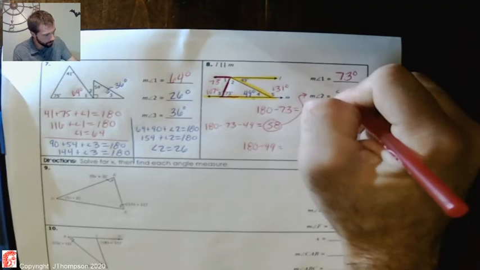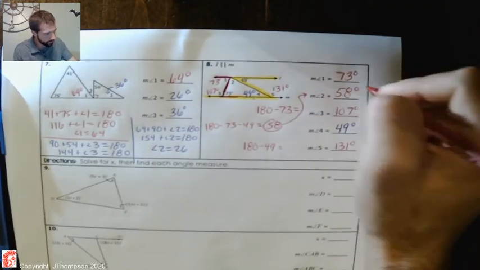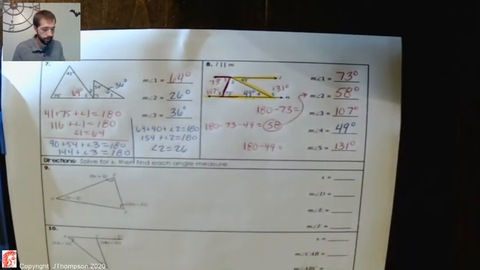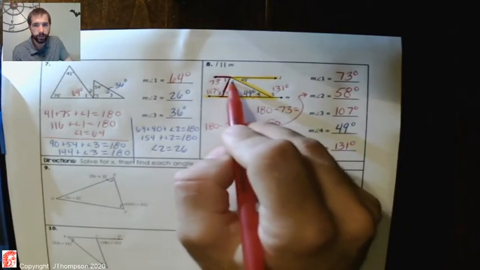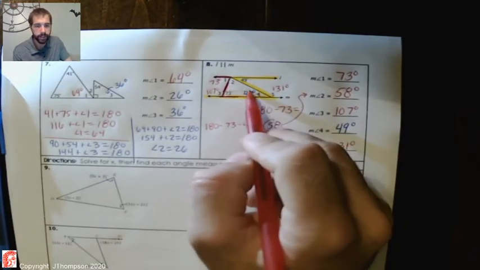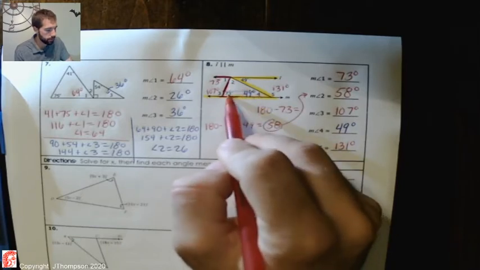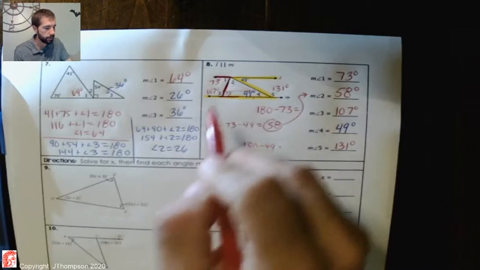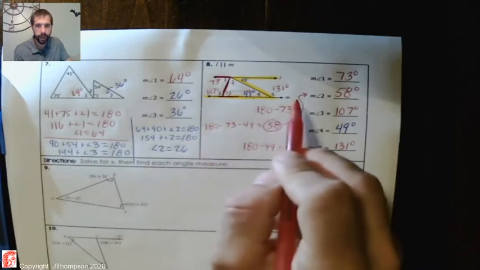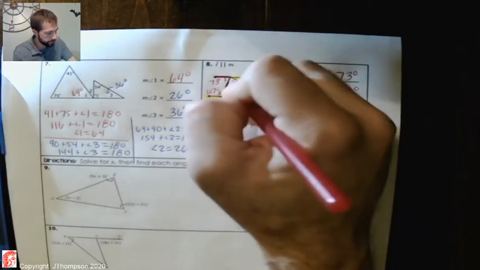So angle 2 would be 58 degrees. The other way we could have done that is that we have these three angles in the triangle also make 180 degrees. So if we did 73 plus 49 plus angle 2 equals 180, we would have wound up doing the same thing, and we would have still gotten 58 degrees.